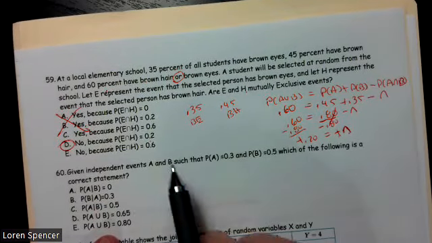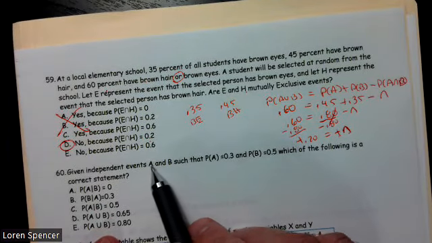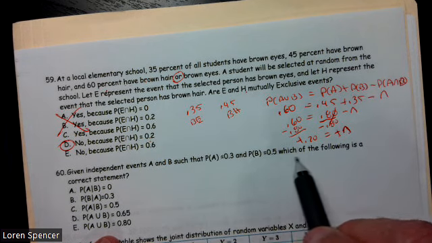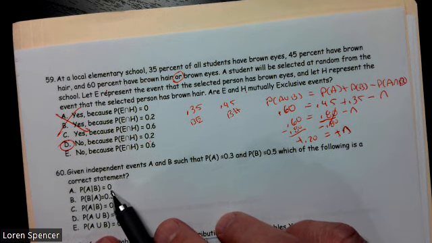We just found it. Given independent events A and B, such that A is 0.3 and B is 0.5, which of the following is the correct statement?